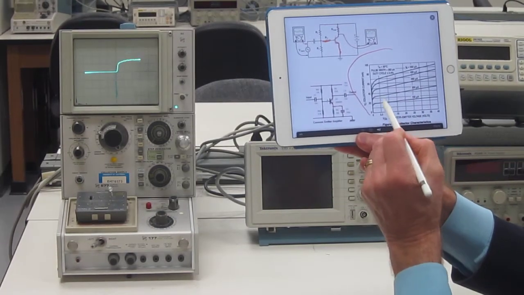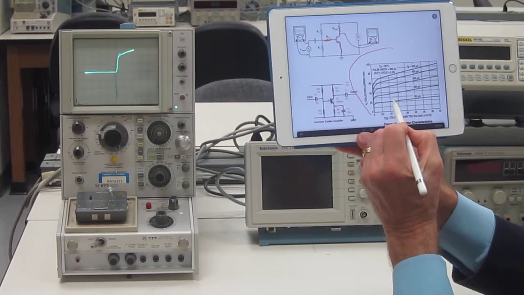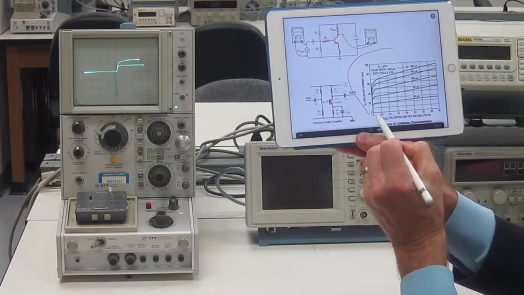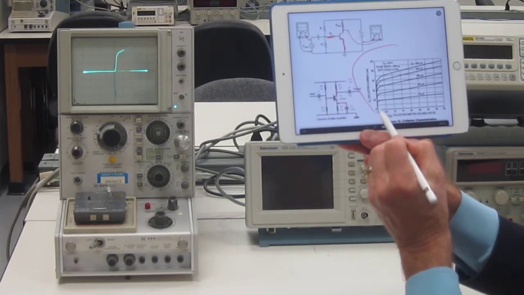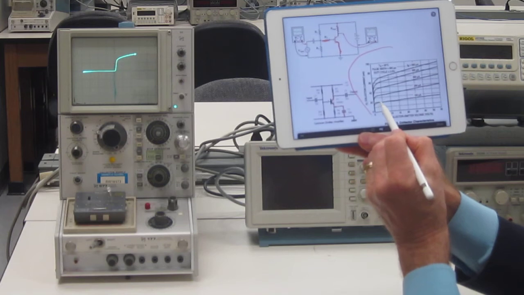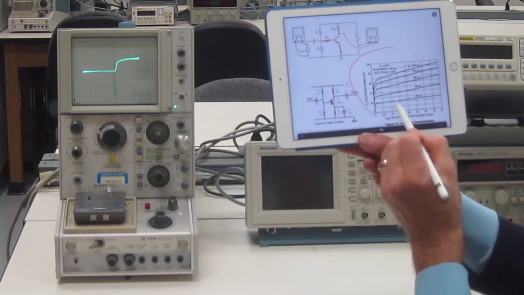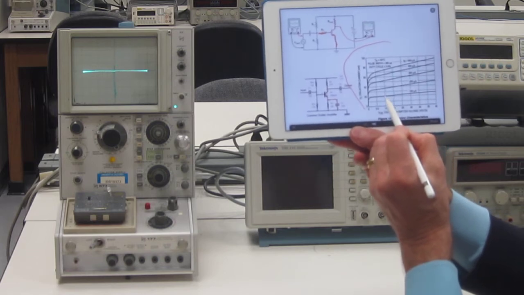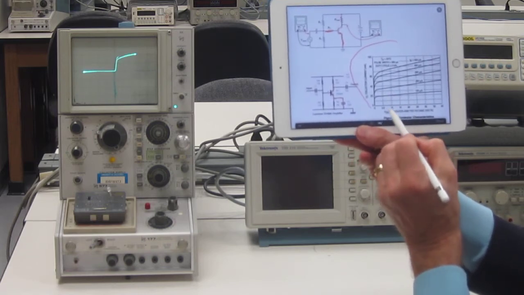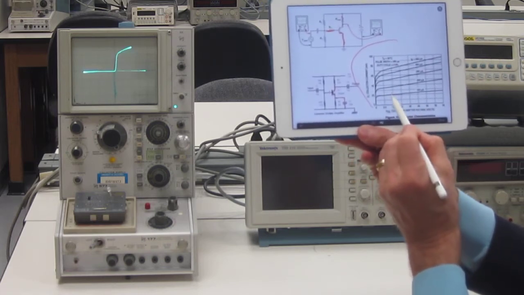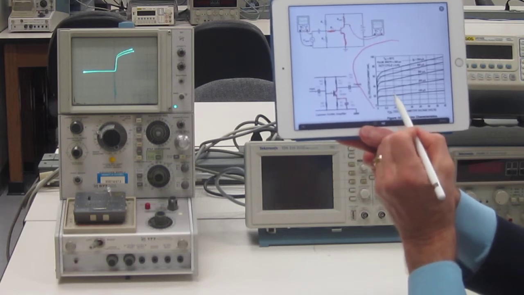And so the thing that you can do is look at this. If you increase the collector to emitter voltage, the current goes up, but then it very quickly starts to saturate, where you get very little change in collector current, even though you crank up the voltage a lot. You're in what's called saturation.